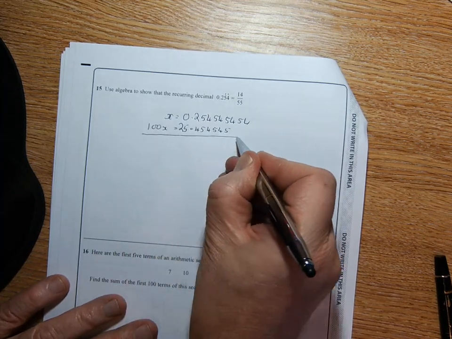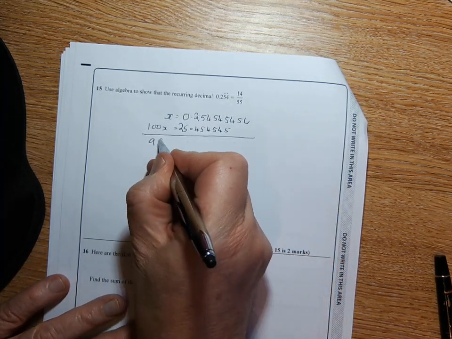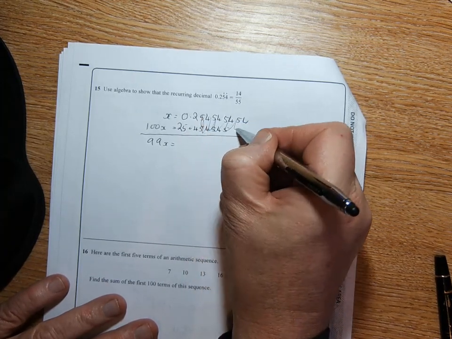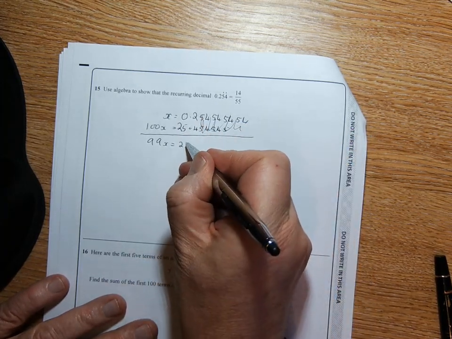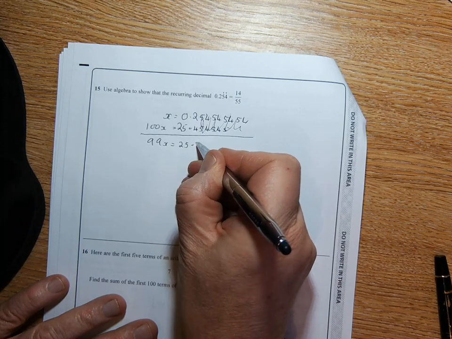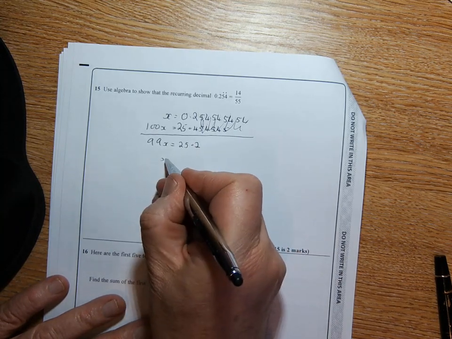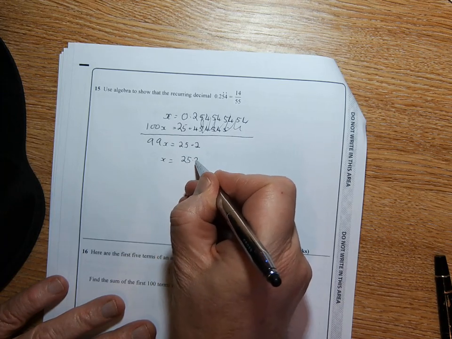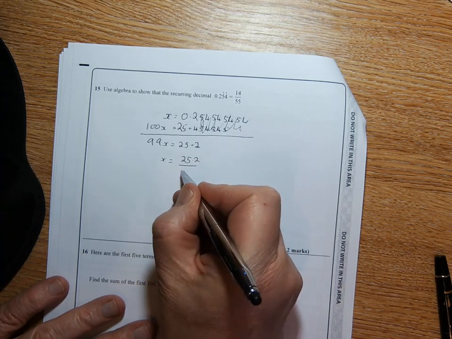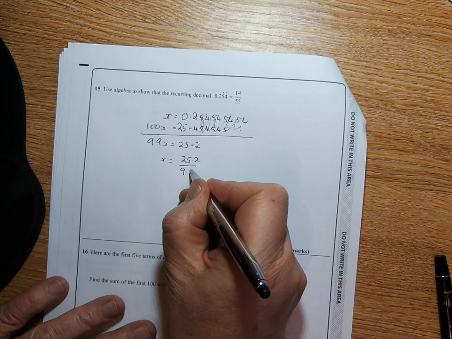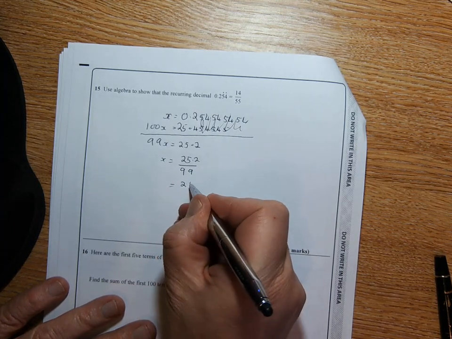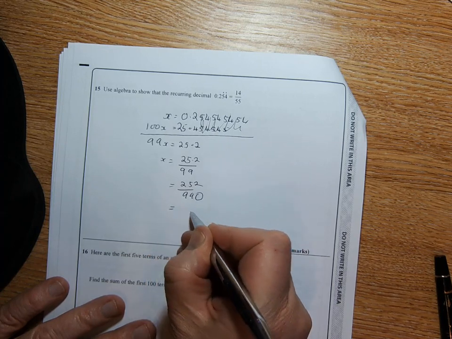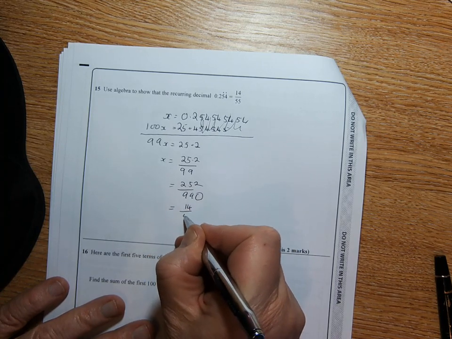And if we do one take away the other, that gives us 99x equals, and everything from there onwards cancels, so it's 25.2. So x equals 25.2 over 99, or 252 over 990. If we stick that in the calculator, we get 14/55.